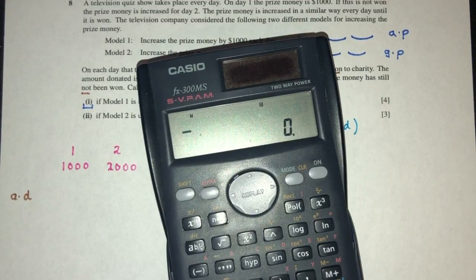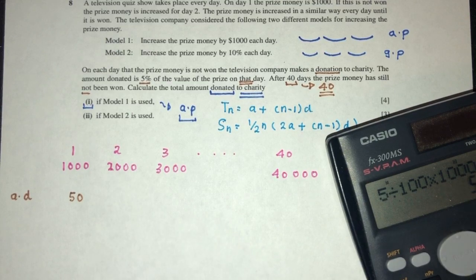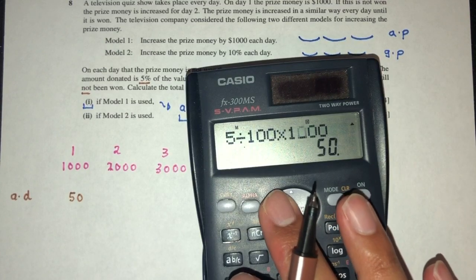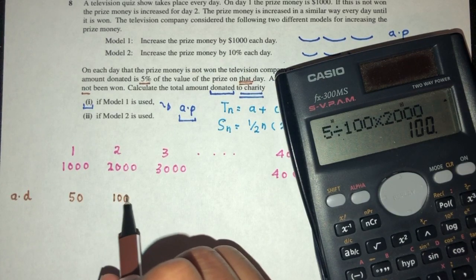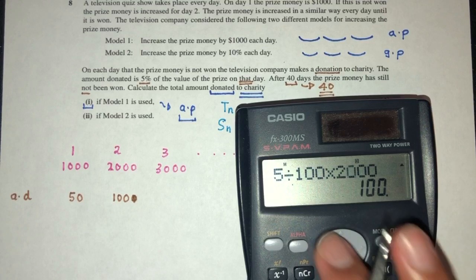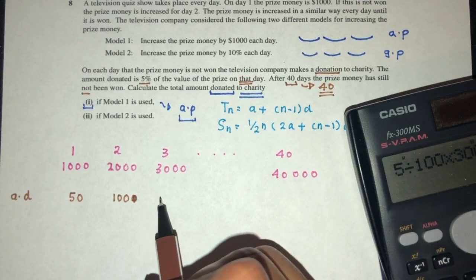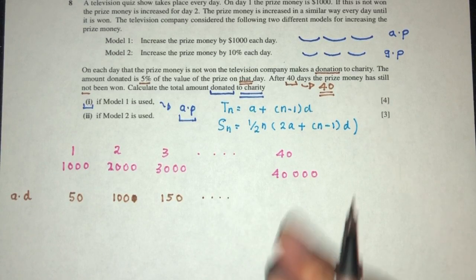So that will be 5% is 5 over 100 times 1,000. That should be 50. Now what is 5% of this? That should be 5% times 2,000. That should be 100. And what is 5% of this? That should be 150. And keep going on until this one.